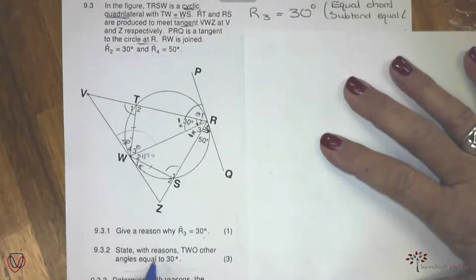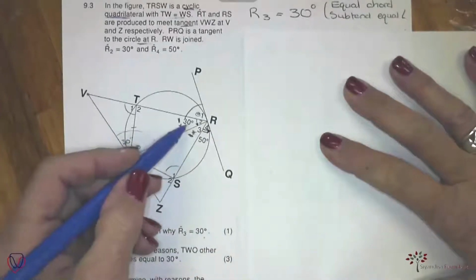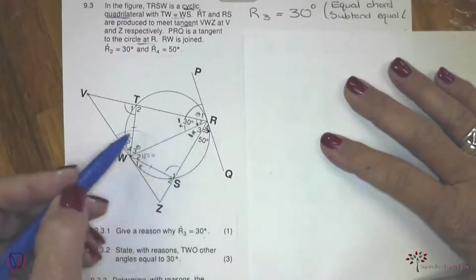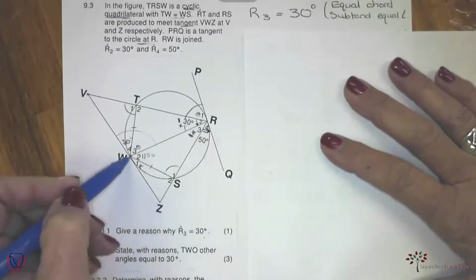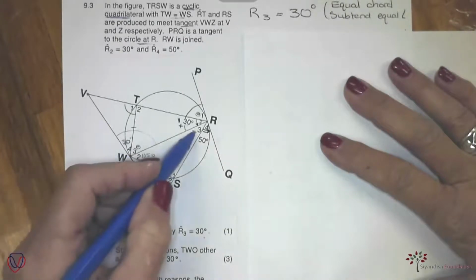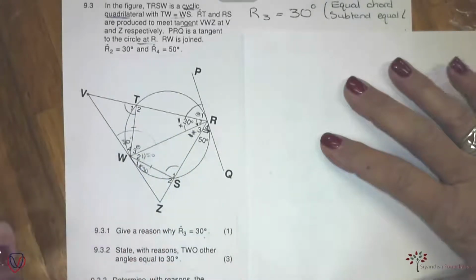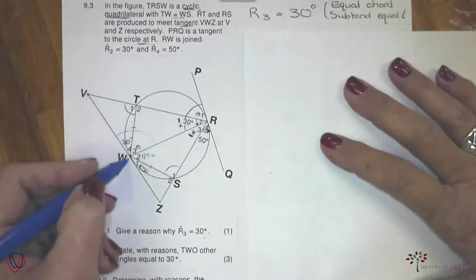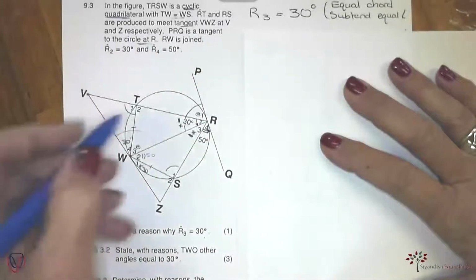9.3.2. State with reasons 2 other angles equal to 30. Now, that was given. We know now that this one is 30. Now, check this. We've marked these two 30 also. Why? Angle between the tangent and the chord will be equal to that angle. So, this one will also be 30. On this side, angle between the tangent and the chord will be equal to the angle in the opposite segment.